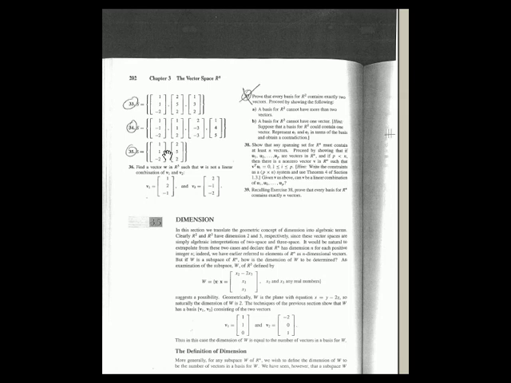This one only has 2 vectors, so it can't possibly be a basis for R3. This one has 3 vectors, so it's got the right number, but it may or may not be a basis depending on whether they're independent. So you have to reduce the matrix whose rows are these 3 vectors and see if you end up with a row of zeros or not.